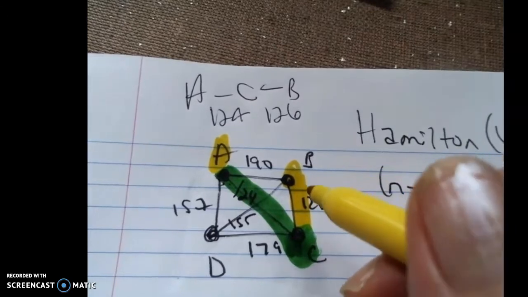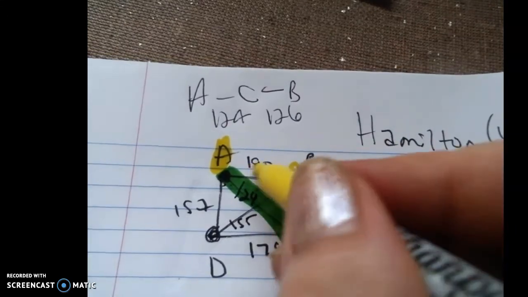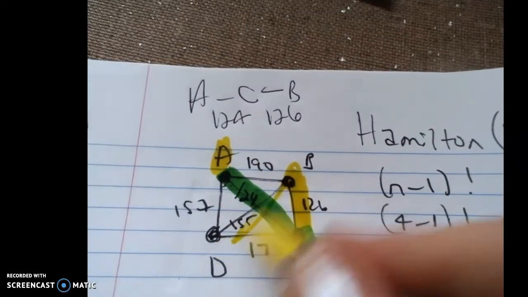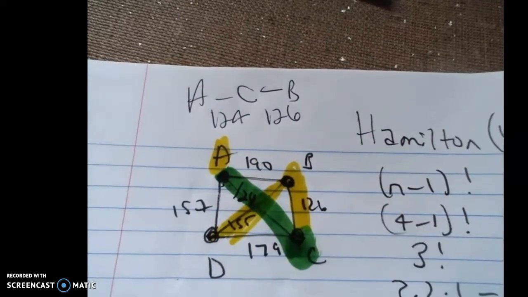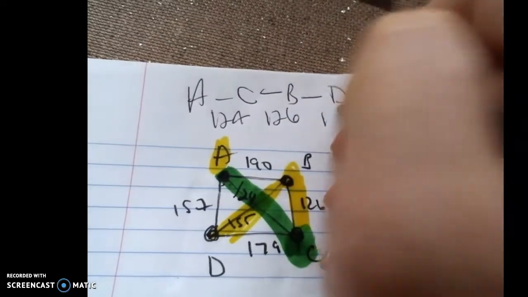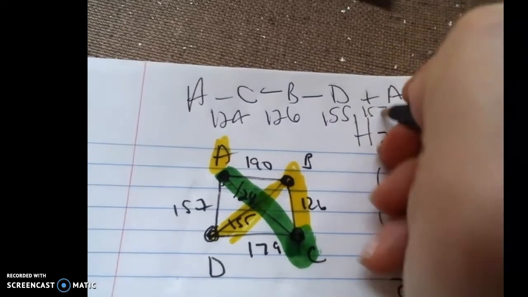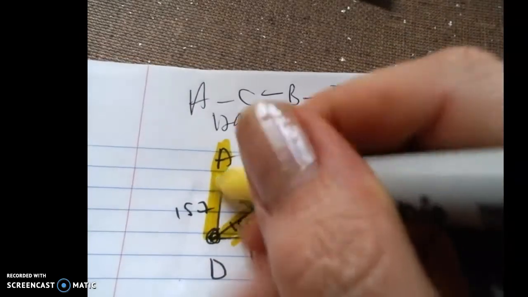Now notice at this point, you don't always have a choice. Even if this is cheaper, I can't go back to A because I have to get to city D. So regardless, I'm going to pick the 155. Even if it happened to be the most expensive, doesn't matter. I have to get back. And then I'm going to get back to A, which is 157. So sometimes at the end, you don't have a lot of decisions.